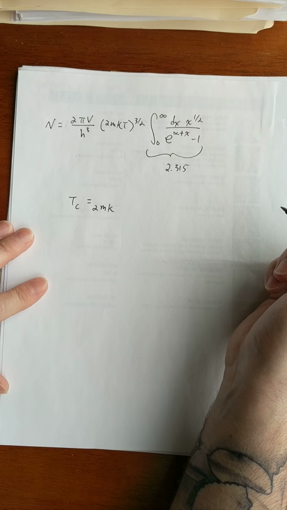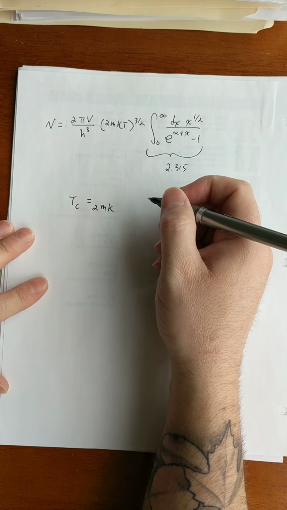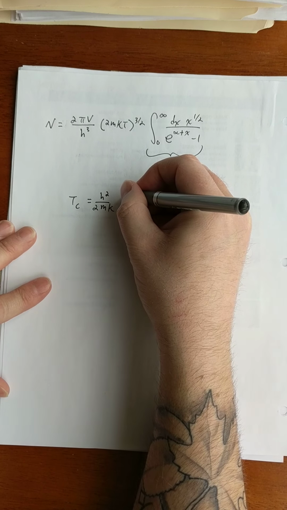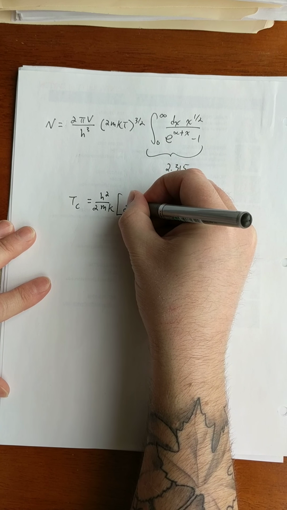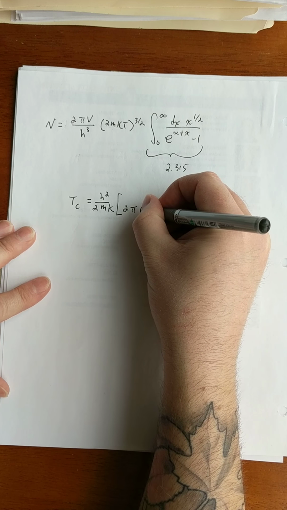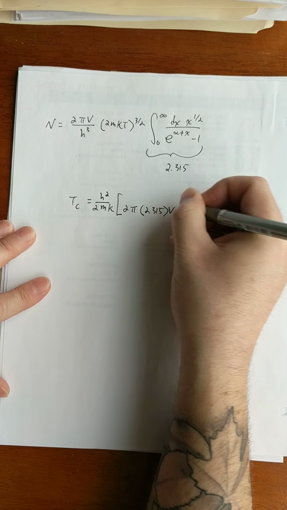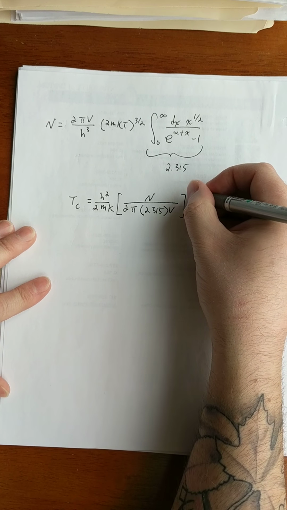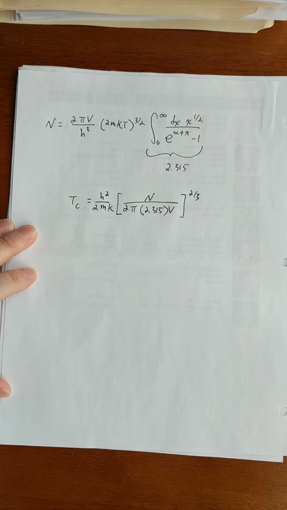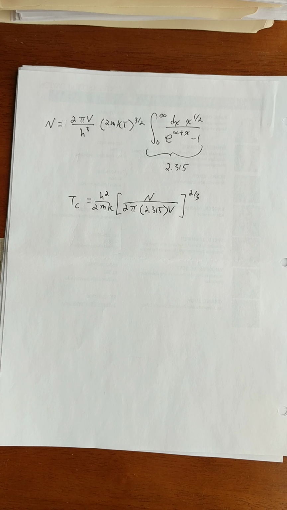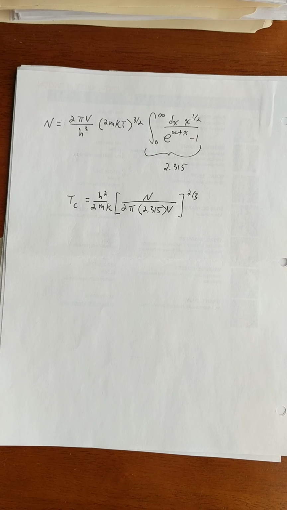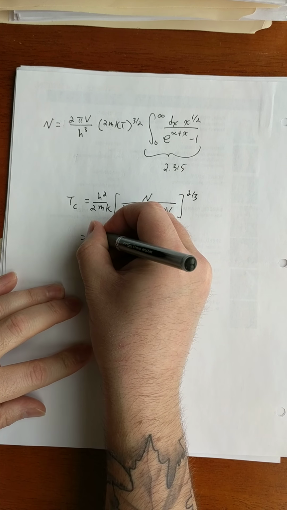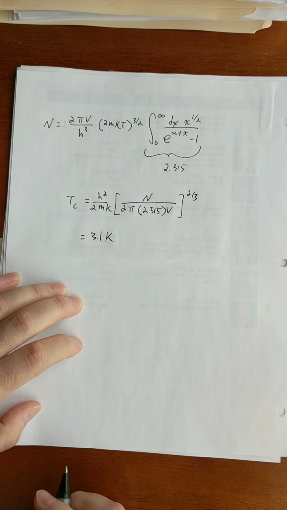We're just inverting this equation, finding T. Okay, so this is the critical temperature. Now if we plug in all the constants for helium, we find that its critical temperature is 3.1 Kelvin.